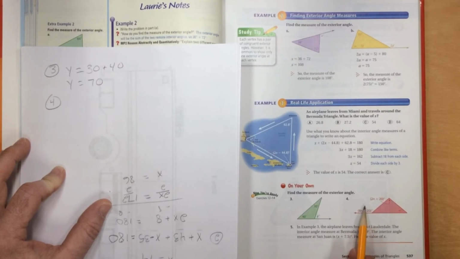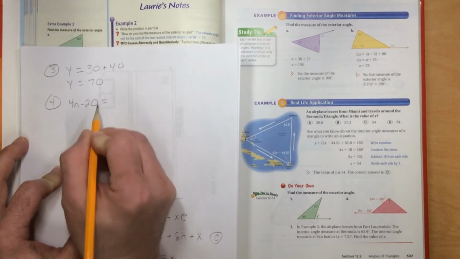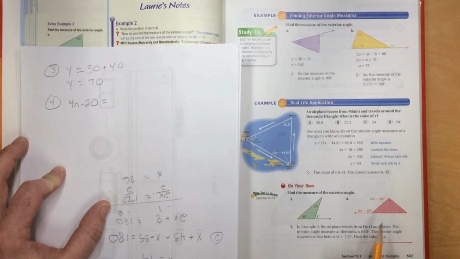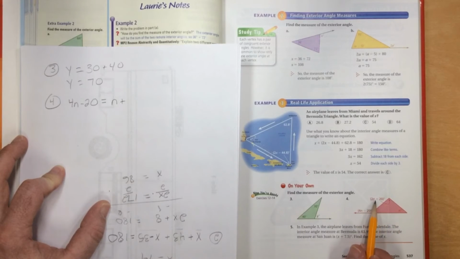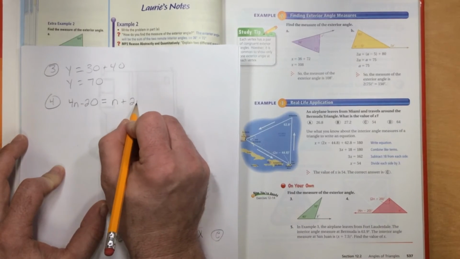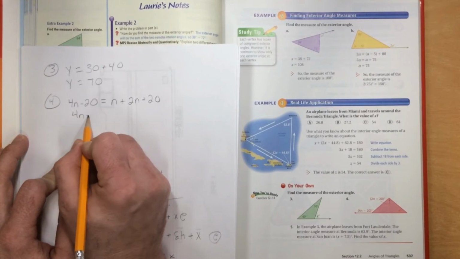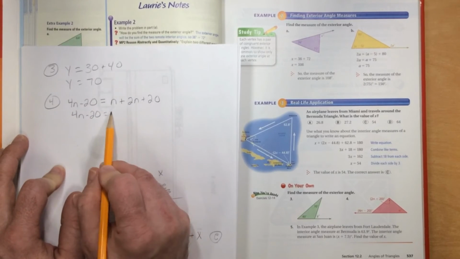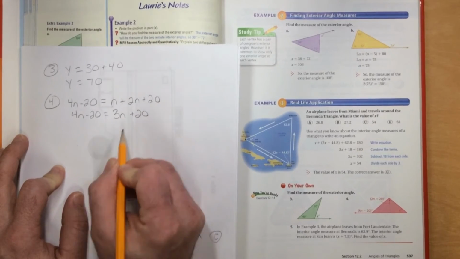We have the exterior angle is 4n minus 20, and that's going to equal these two added up, which we have n, that one's n, plus 2n plus 20. Well, we combine like terms first. There's nothing to combine on the left side, but over here I have an n plus 2n, which is 3n plus 20.